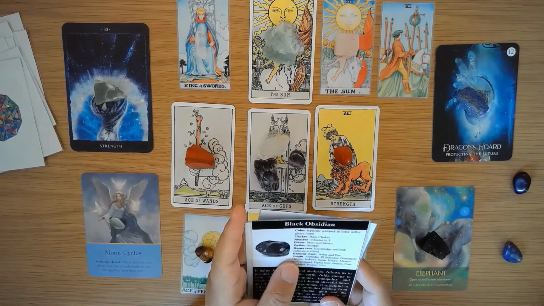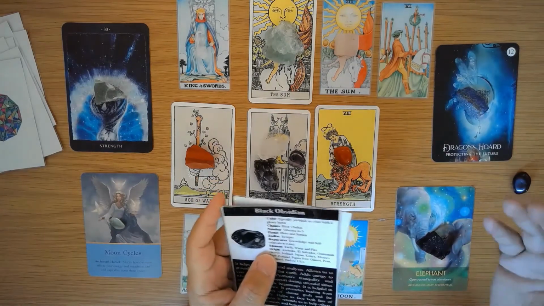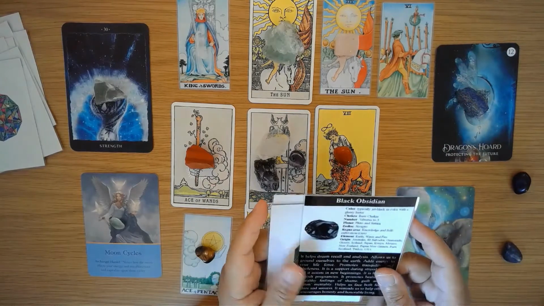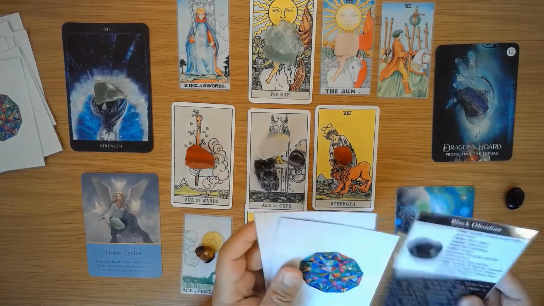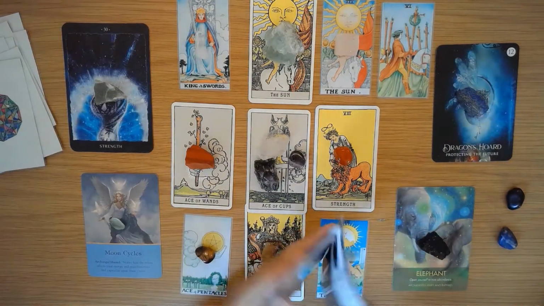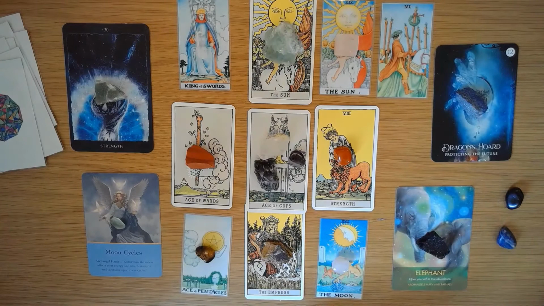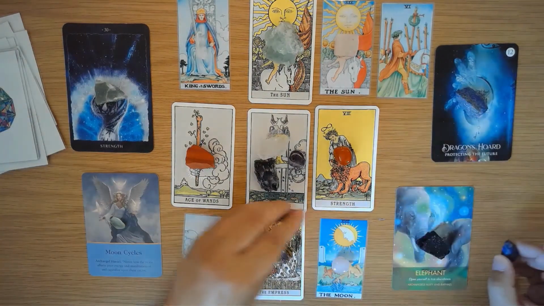It's good because the animals are, as you can see here, elephants, no? The elephants are very heavy and they are grounded. And black obsidian promotes being grounded. There's still another black obsidian here, and there's another one here. It's the blue sodalite. These are the extra ones, and I think my intuition tells me we should put them here.